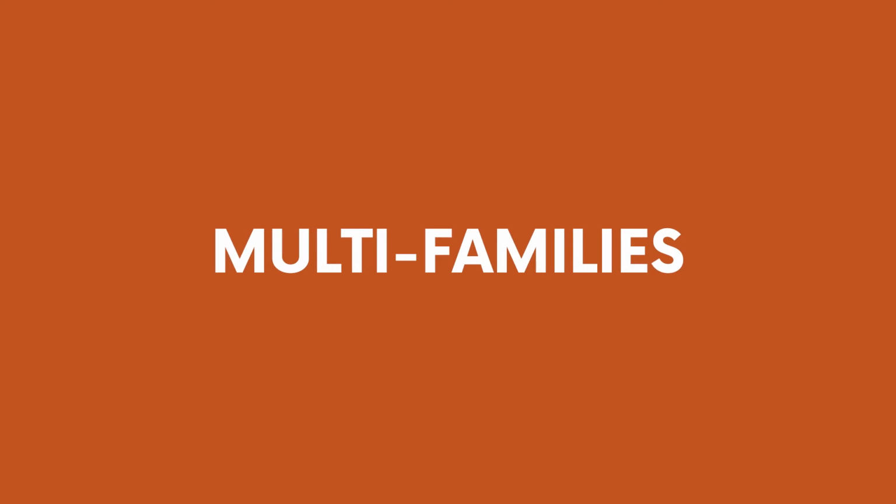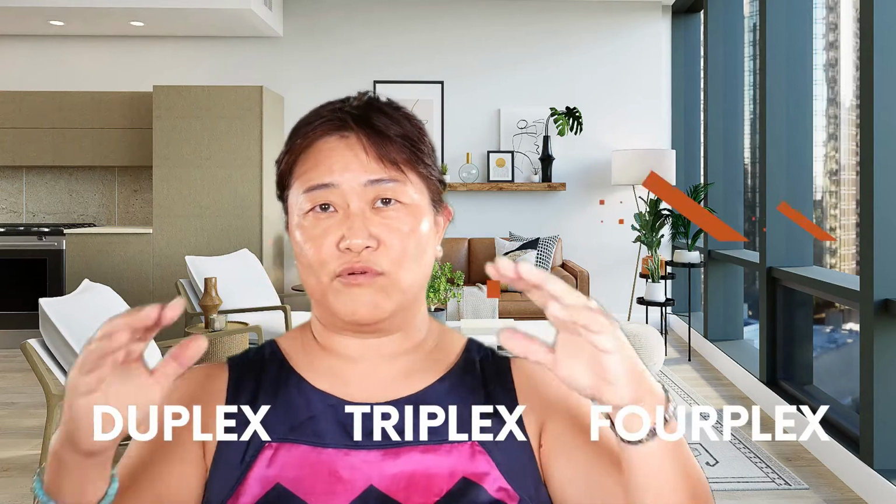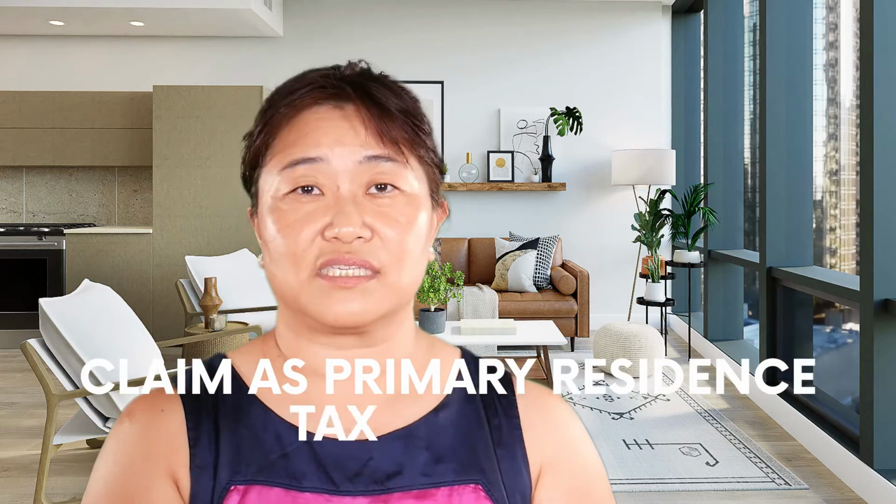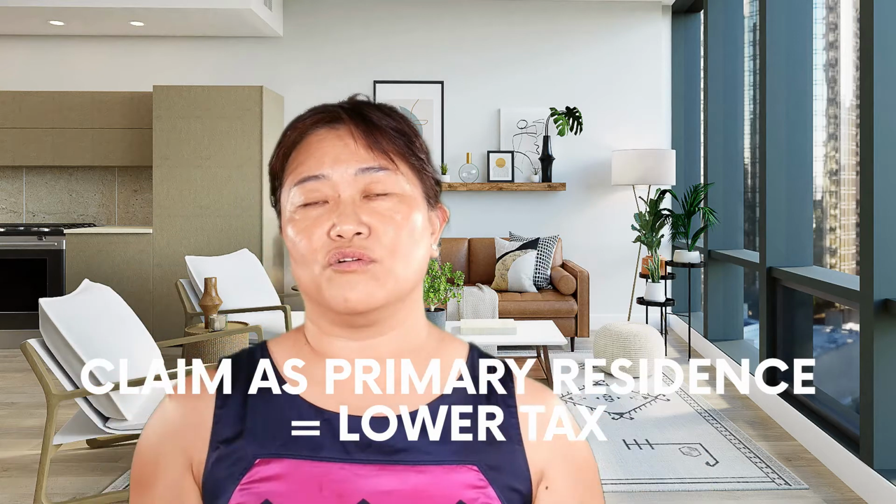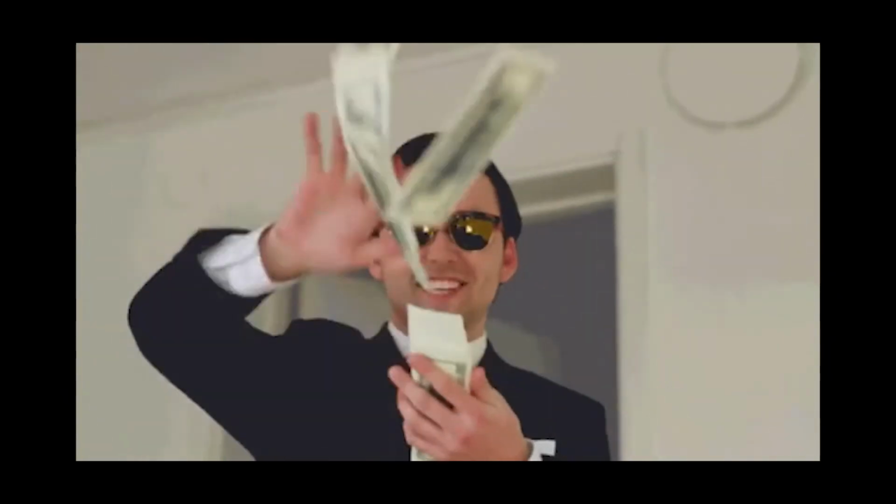Next, I want to talk to you about multifamily. Multifamilies are duplex, 3plex, or 4plex, so under one roof you can have 2, 3, or 4 units. If you are okay living in one of the units, it's even better. With a duplex, if it's unit A and B, you can live in one of the units and claim it as your primary residence. That's a benefit for property tax, which will stay low, and for income, because there are more doors to collect rent. So on the residential side, it's the highest cash flow option. This is multifamily.